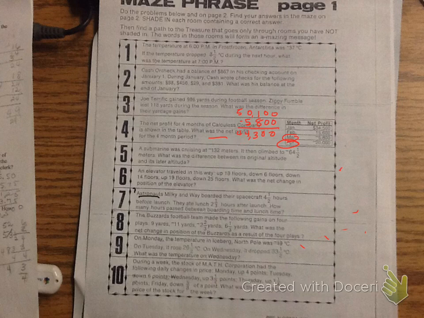So let me erase this line here. So I'm going to subtract another 20,000 as a loss. So this is minus 20,000. So that gives us 24,300 is the net profit. 24,300.